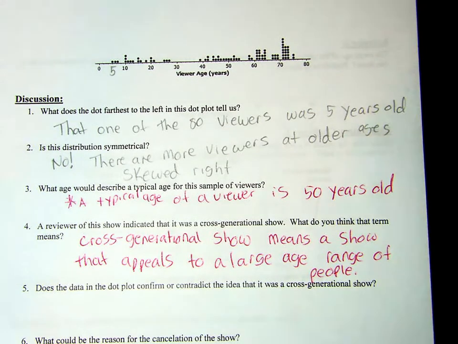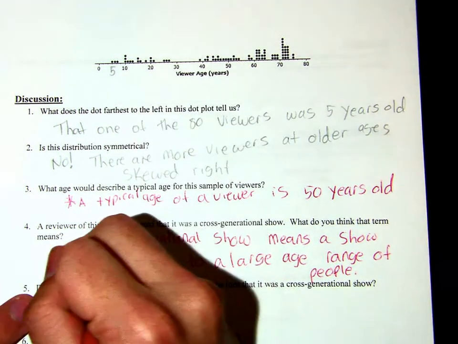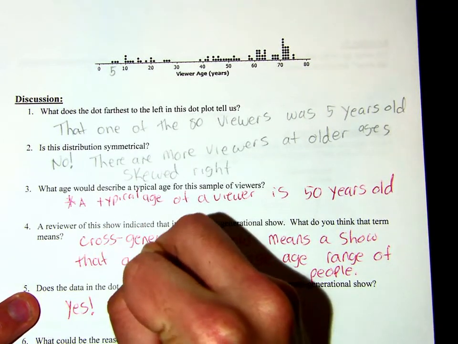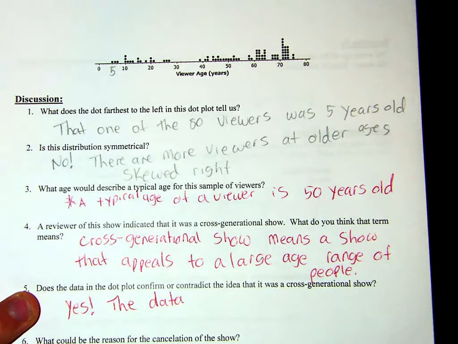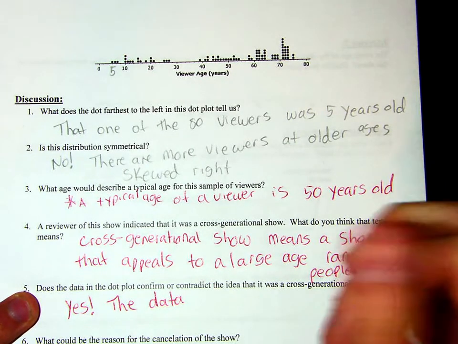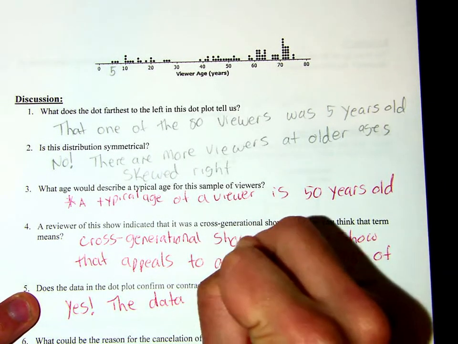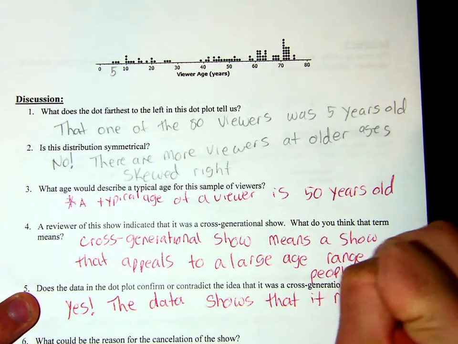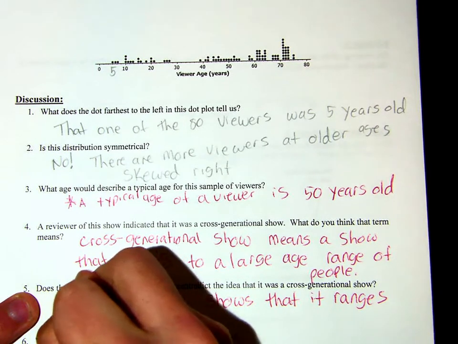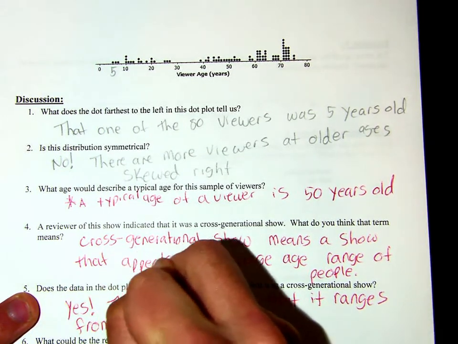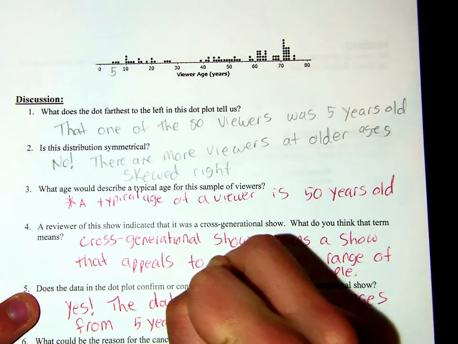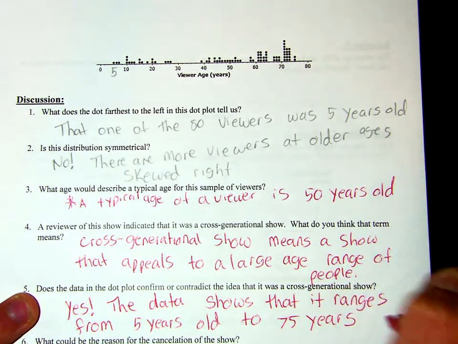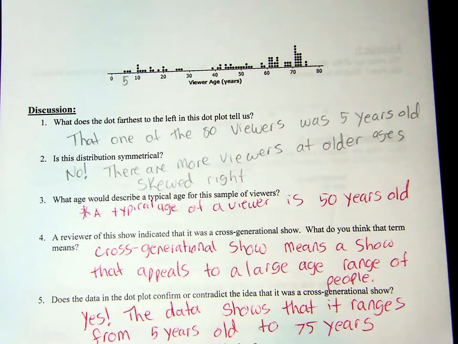So we're going to say yes, because the data shows that it ranges from 5 years old to 75 years old. So there are people all the way in between 5 and 75 years old that like this show.